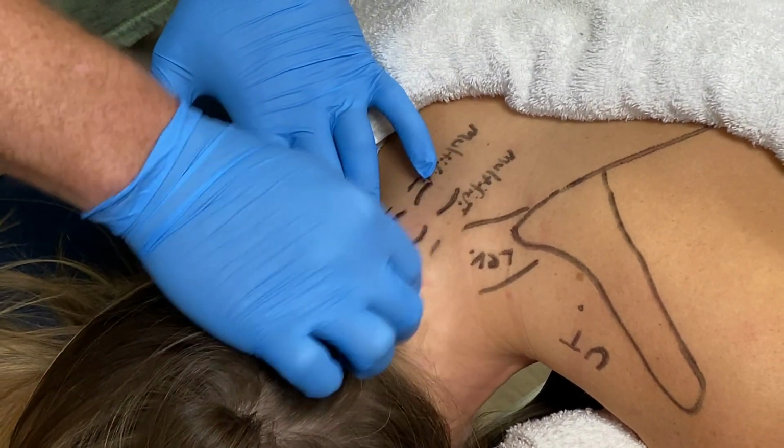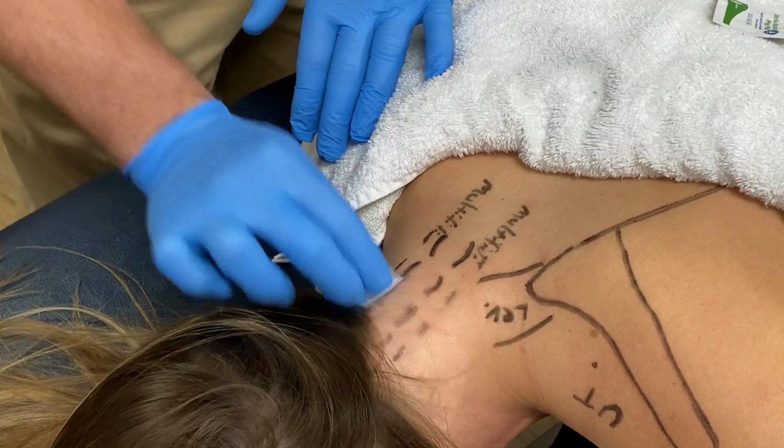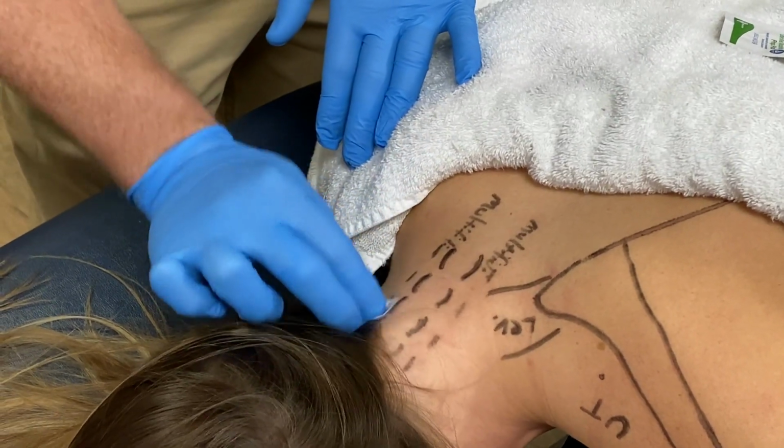As always, you'll maintain a clean technique by using gloves and performing an alcohol wipe down to all of the areas that you're going to insert a needle.